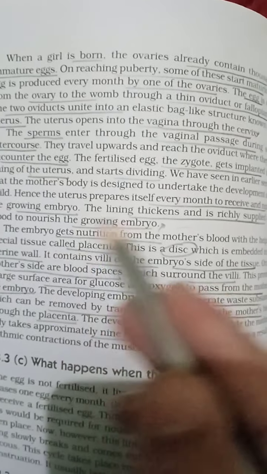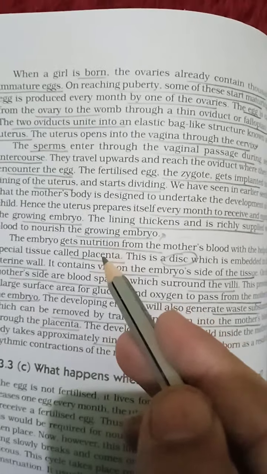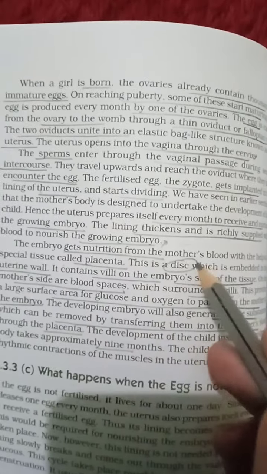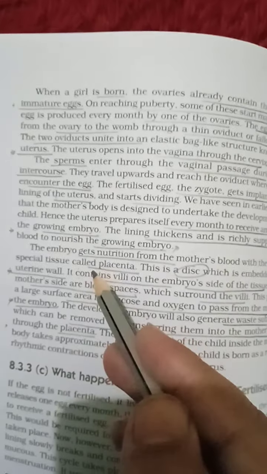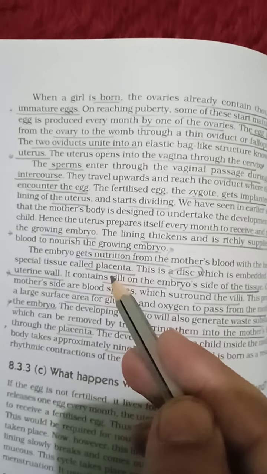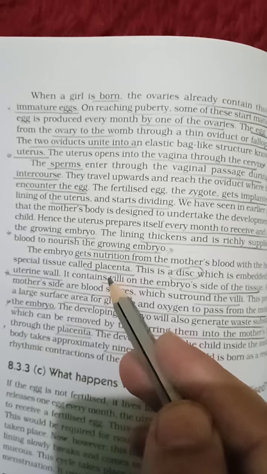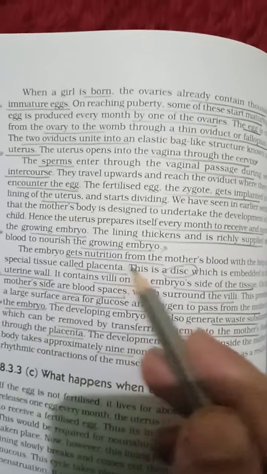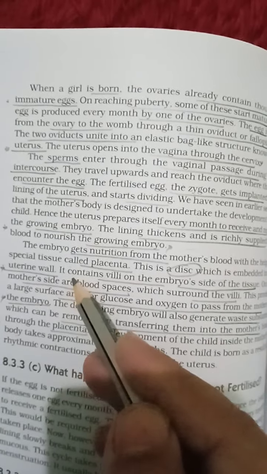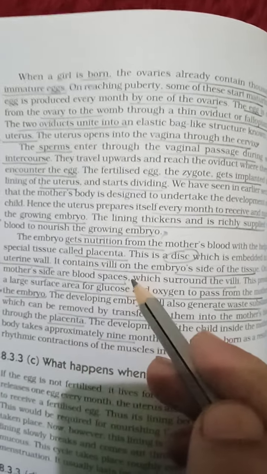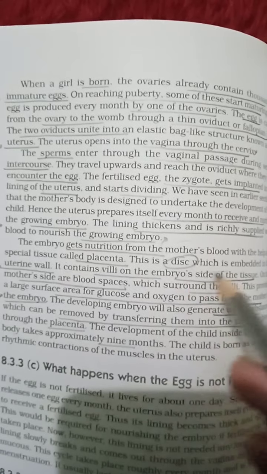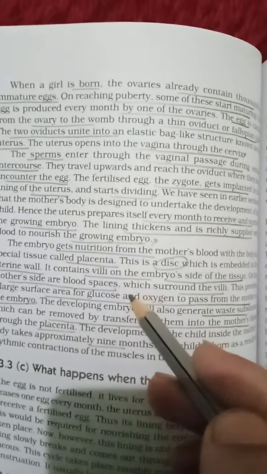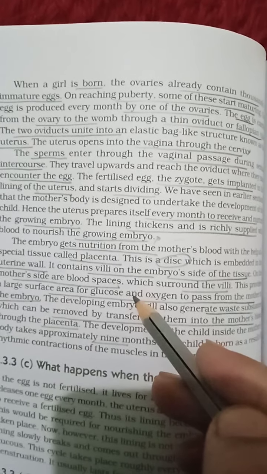After fertilization, when the embryo is implanted, it gets nutrition from the mother's blood with the help of a special tissue called the placenta. The placenta is a structure which provides nourishment from the mother's blood to the fetus. This disc-shaped structure is embedded into the uterine wall. Very important. On the embryo side, there are villi, finger-like projections, which are surrounded by the blood space of the placenta on the mother's side.